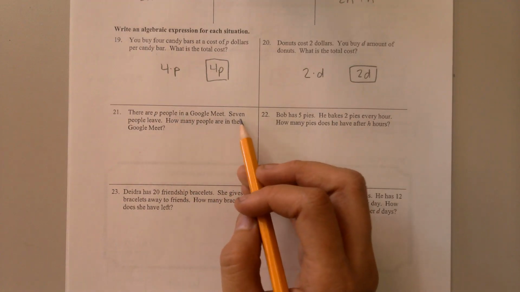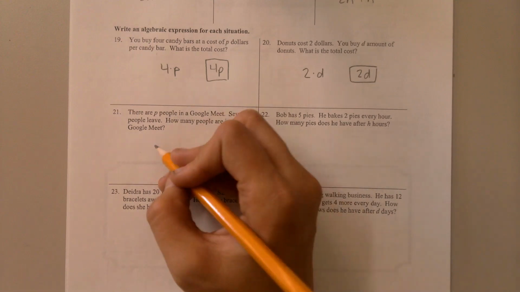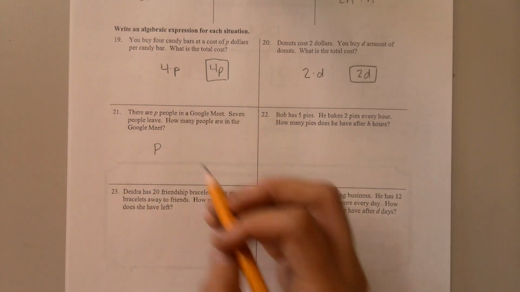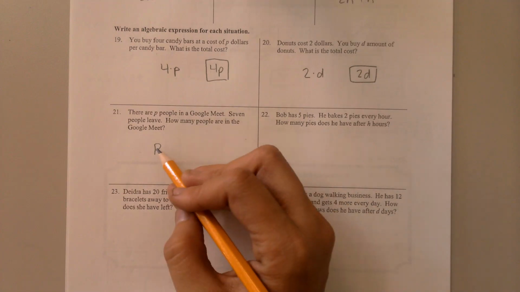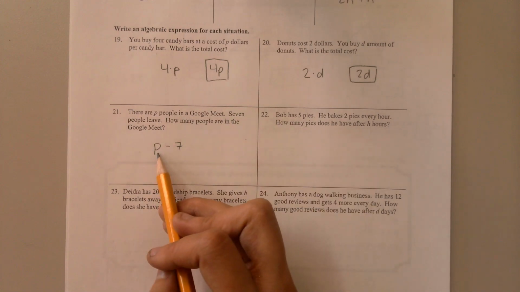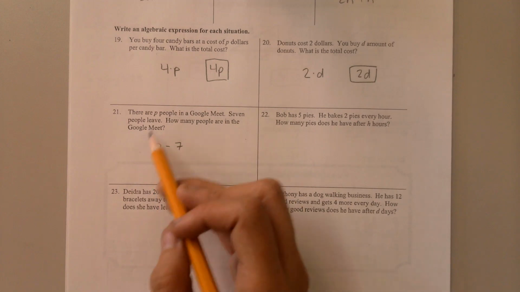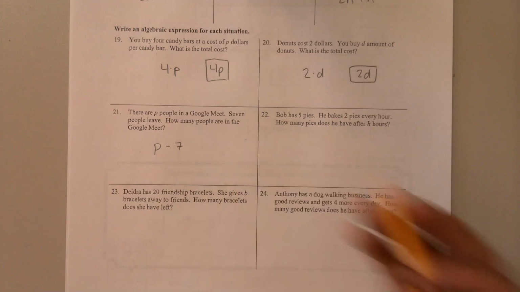All right, there are p people in a Google Meet. 7 people leave. How many people are in the Google Meet? So we started with p people, and then 7 of them left. So we want to do minus 7, right? So if we started with 10, and then 7 people left, we'd have 3. So 10 minus 7, right? But we don't know, so we're just going to say p minus 7.